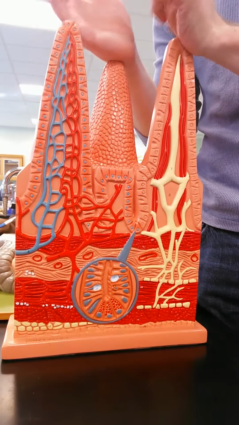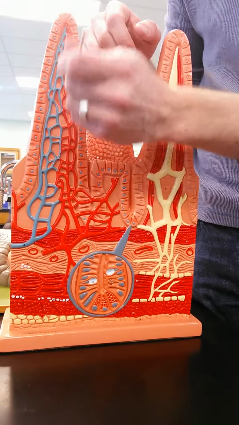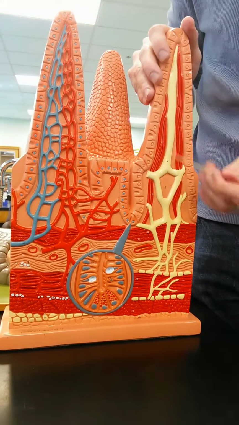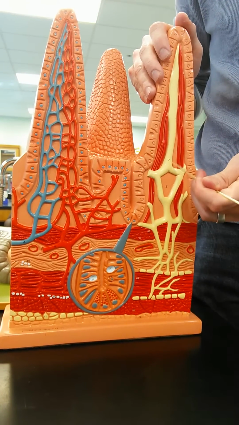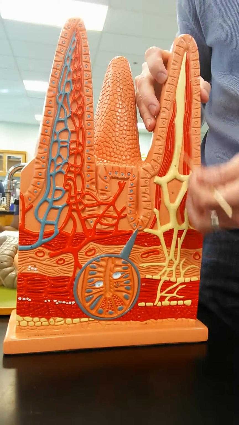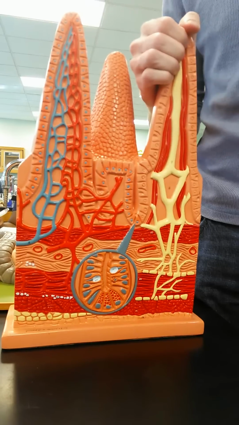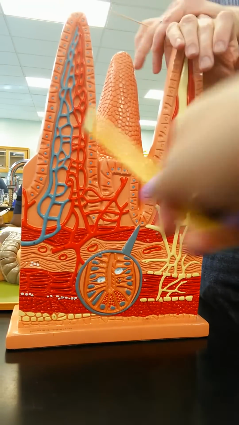So the phosphate group, the sugars, and the nitrogenous bases all go into the capillaries. If it's fats, it's going to go into this, which is a lacteal, a lymphatic vessel. Lacteal of the villi. Fats are too large to get into the capillaries themselves.